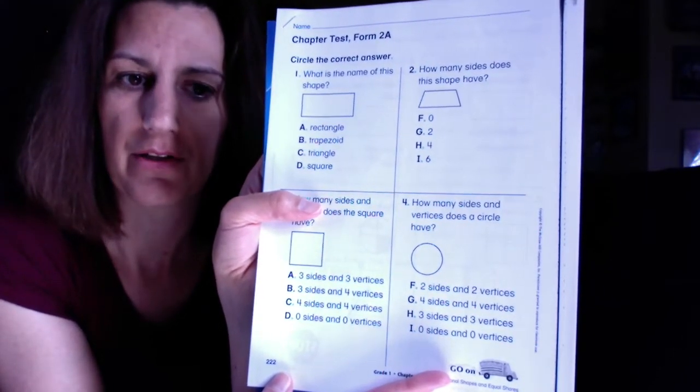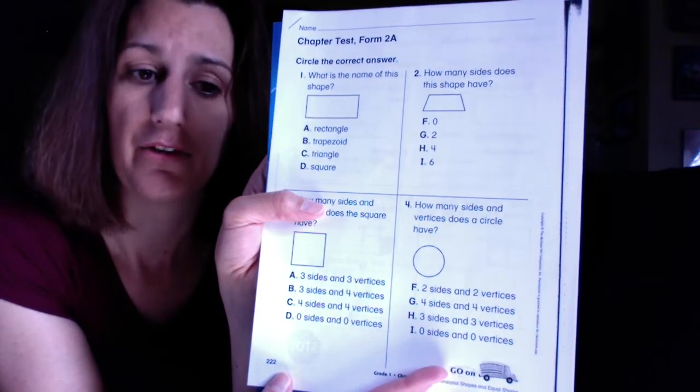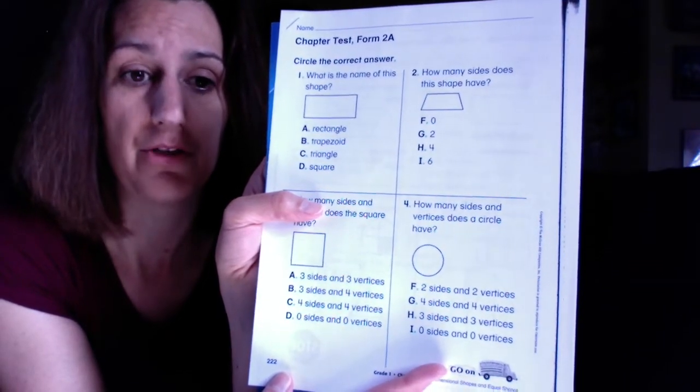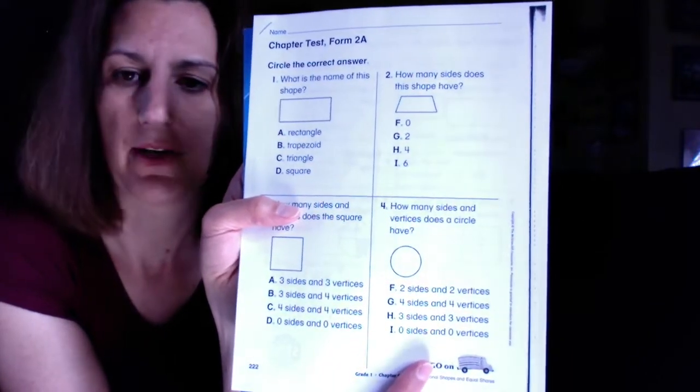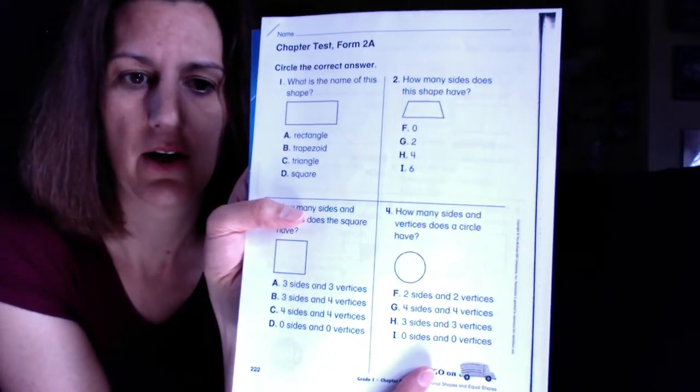So I'm going to go ahead and read the test just like we would in class. And I'm going to go through it. You're going to fill in the answers for me, and then your parents will need to send all 4 pages to me in our test today. Okay? But before we start our test, we always do our chant.